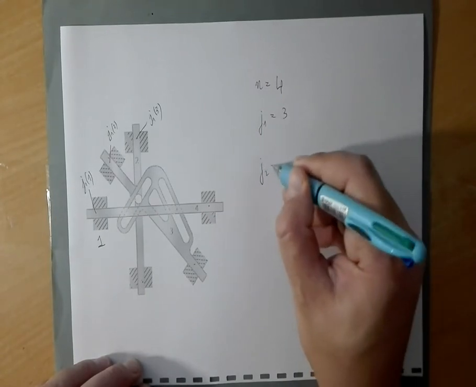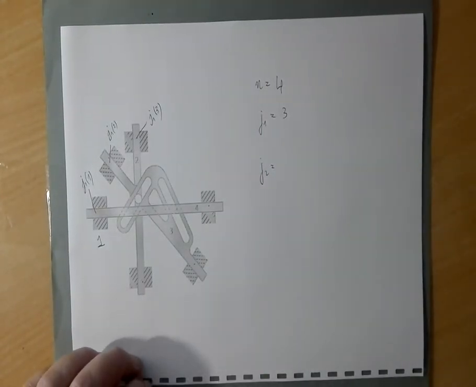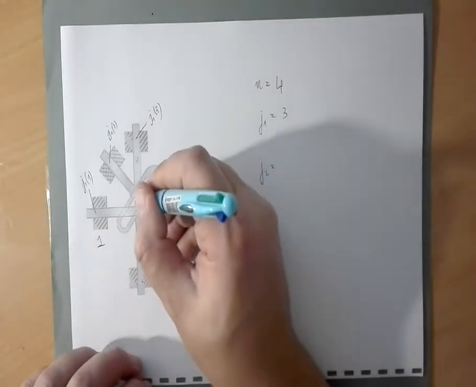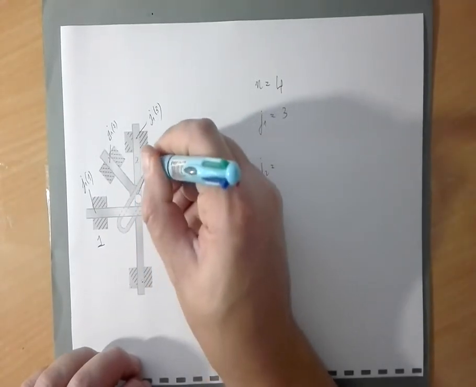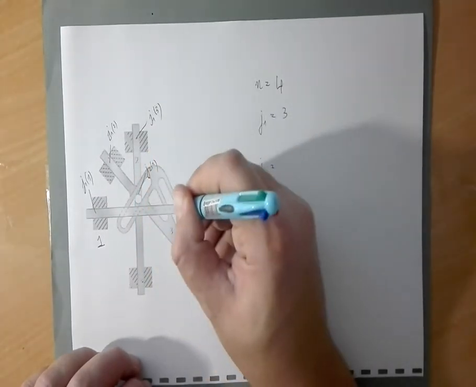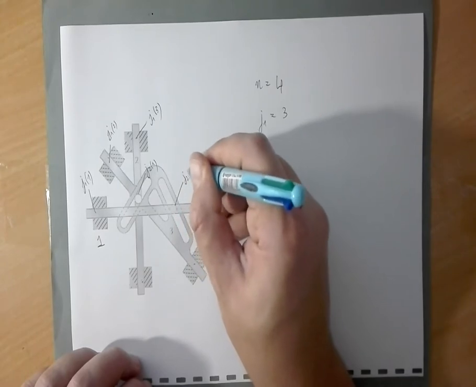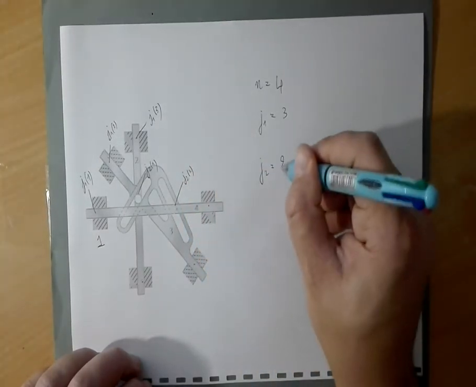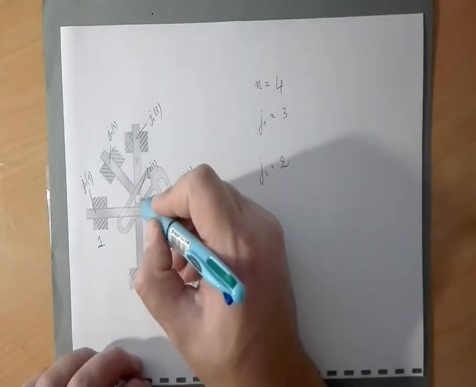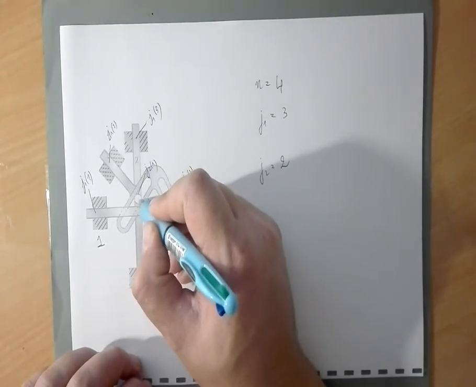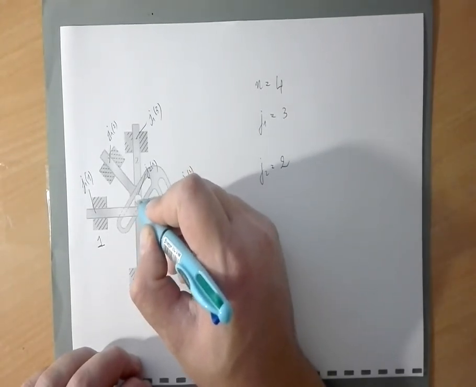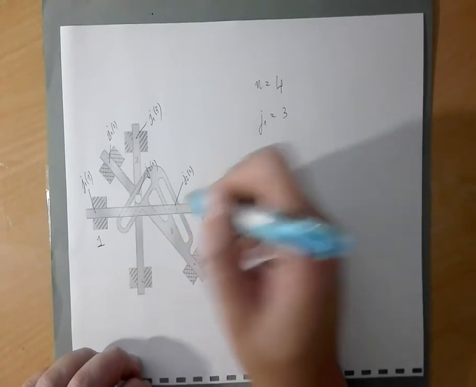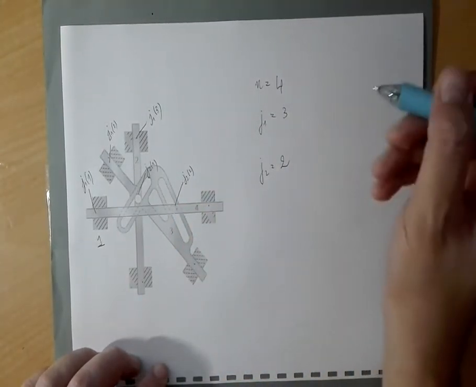And j2, which is 2 degree of freedom joints, we have here j2 1, and here we have j2 2. So we have 2, because here it can slide and rotate at the same place, so this is j2.